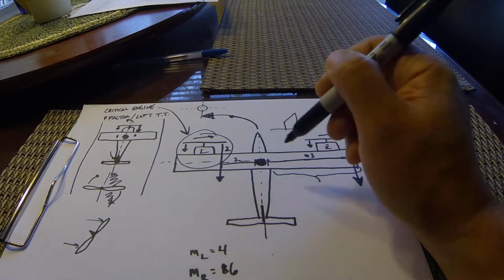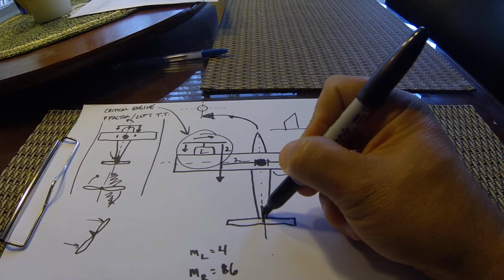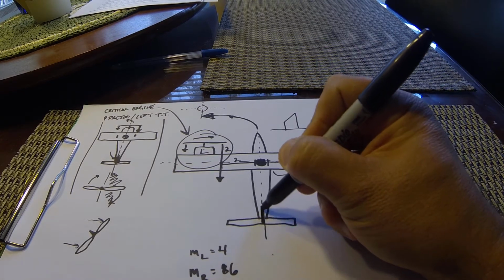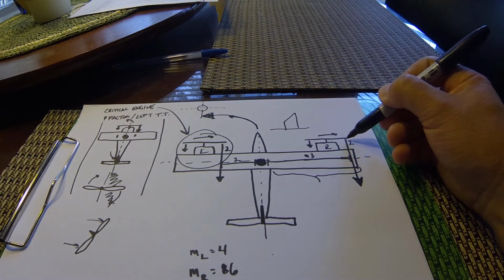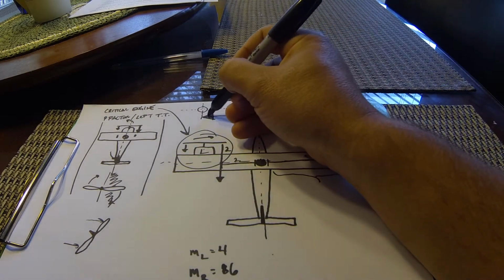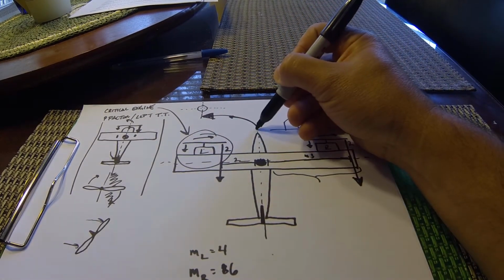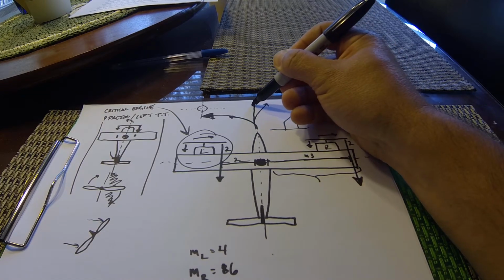Why is it important to stay within that flight envelope? Well, because this rudder right here, this is how we counteract this thrust vector. This is how we counteract our yawing moment to the left and bring us back to the right so that we can go straight ahead.